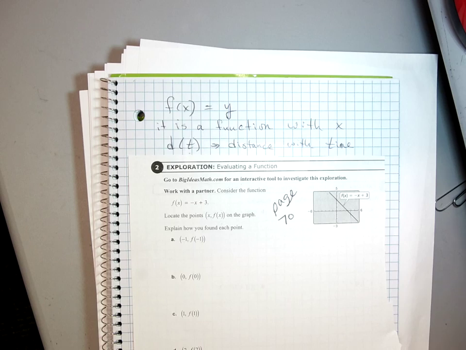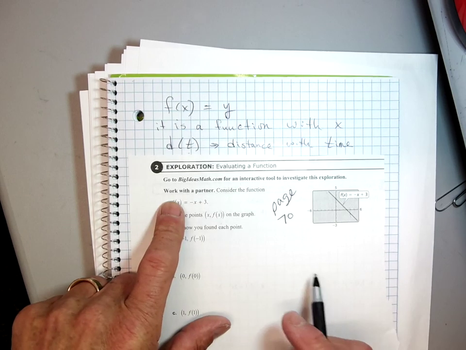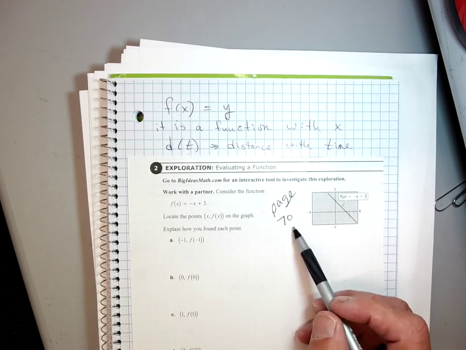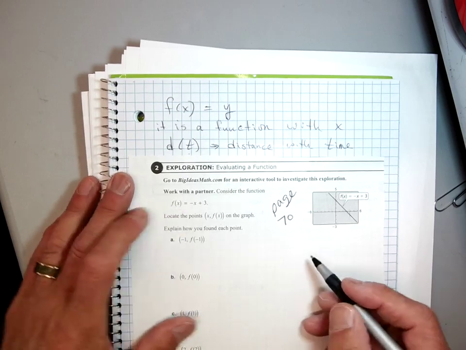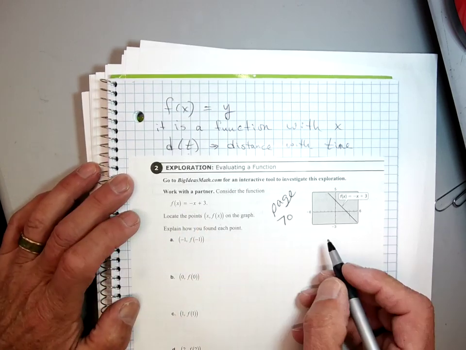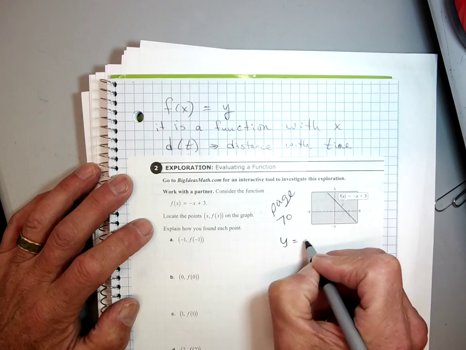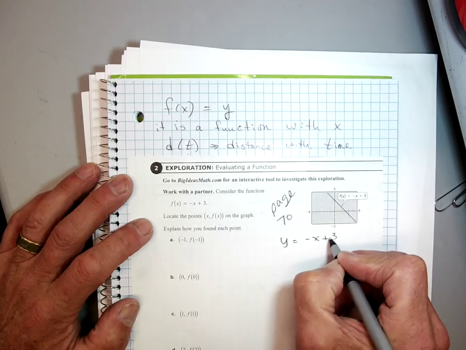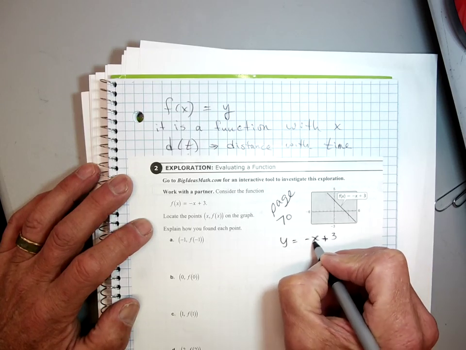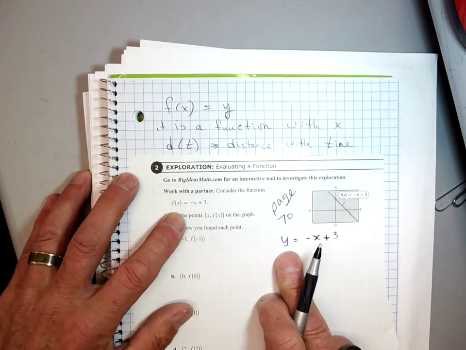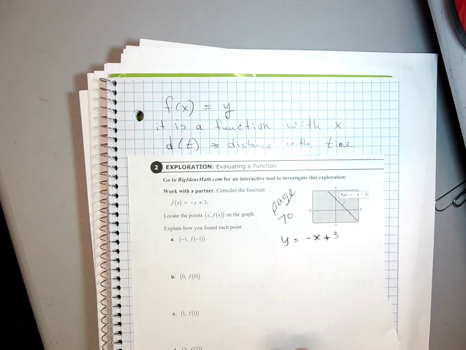Okay, so let's take a look. So go to my Big Ideas, page 70, and they've got f of x equals negative x plus 3. Or for us, it's the same thing as y equals negative x plus 3. Same thing. Don't let the f of x bother you too much. Just think y. We'll get more specific about this when we get into Algebra 2 and into pre-calculus.